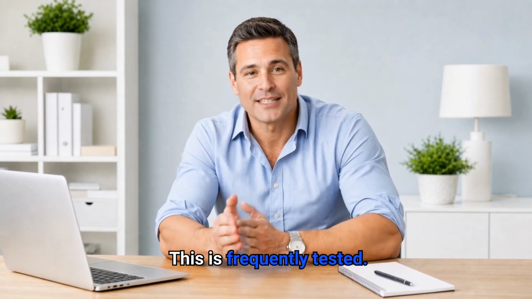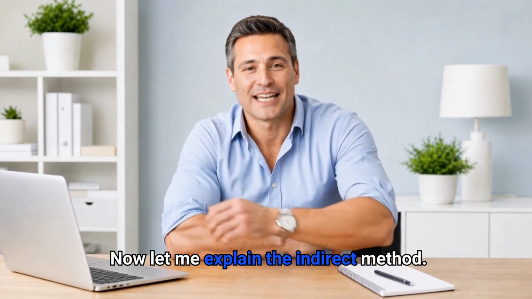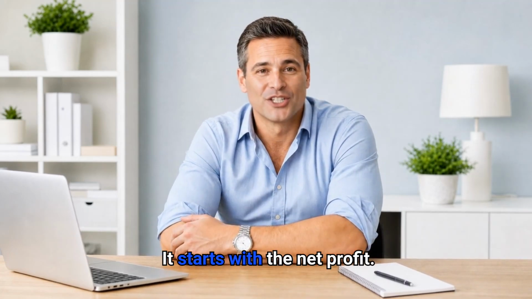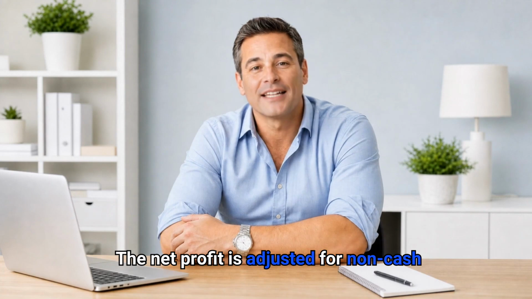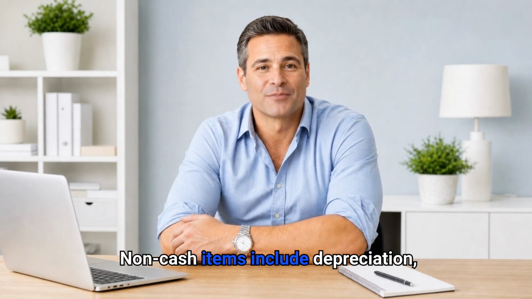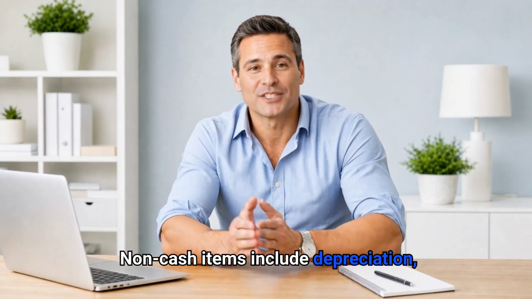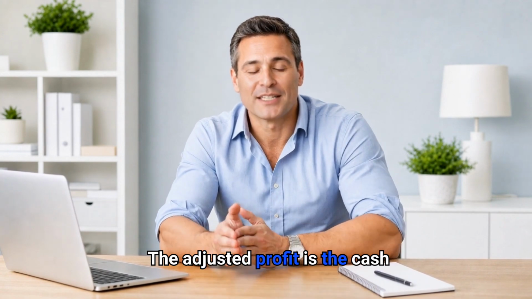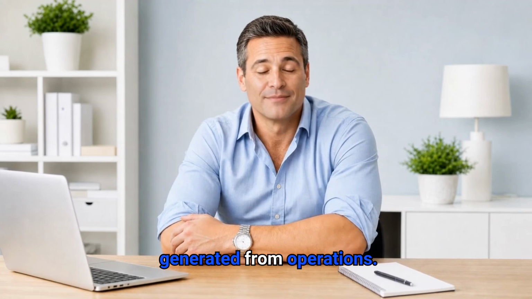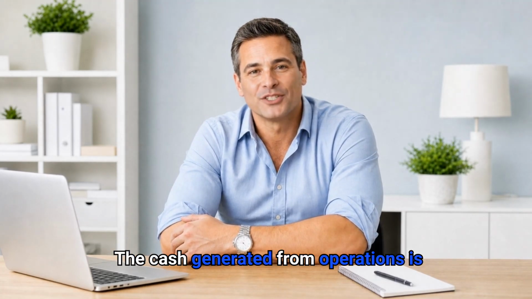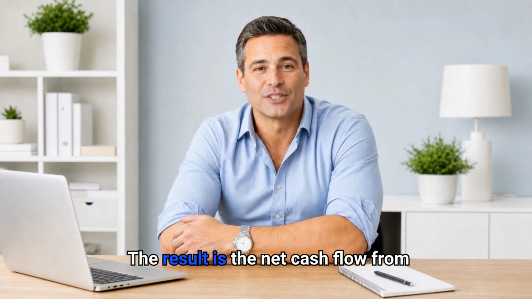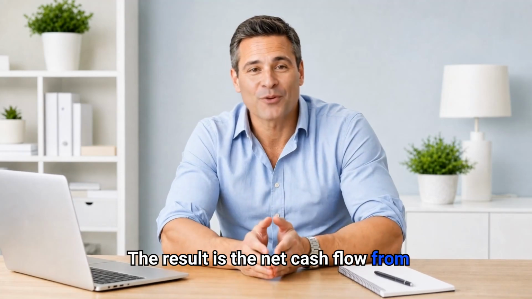This is frequently tested. Now, let me explain the indirect method. The indirect method is the most common method. It starts with the net profit. The net profit is adjusted for non-cash items. Non-cash items include depreciation, amortization, and changes in working capital. The adjusted profit is the cash generated from operations. The cash generated from operations is then adjusted for interest and tax payments. The result is the net cash flow from operating activities.